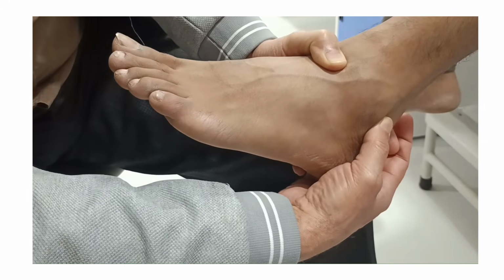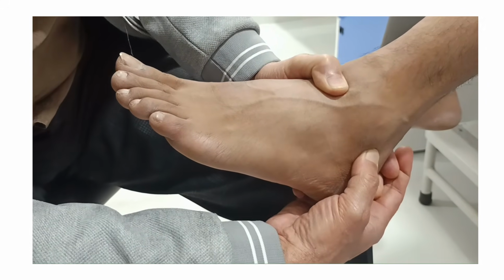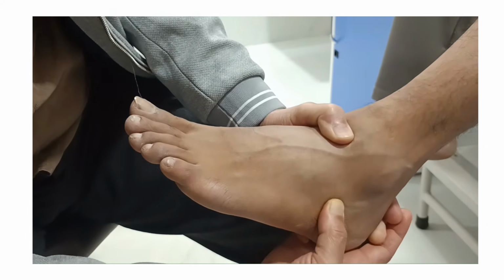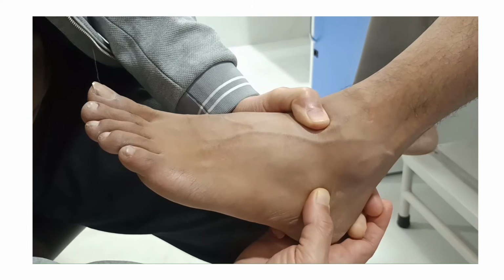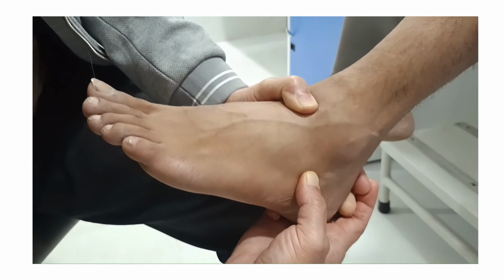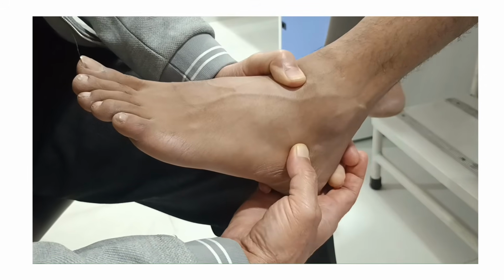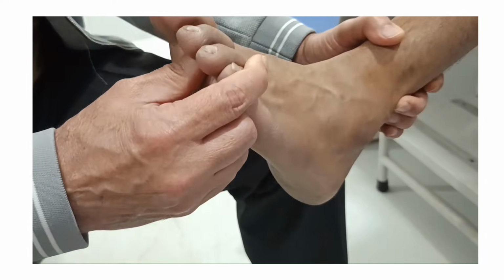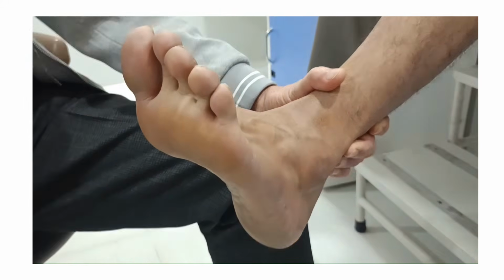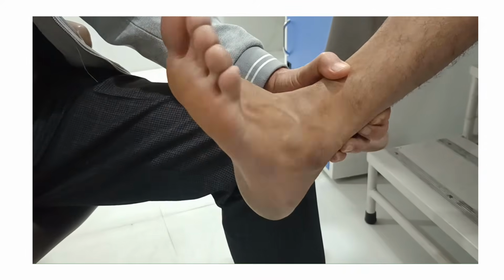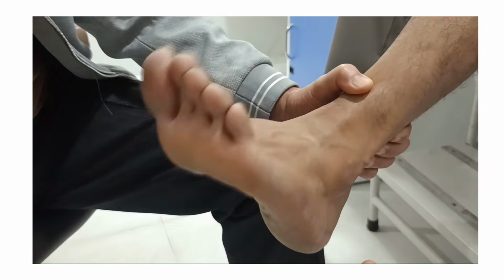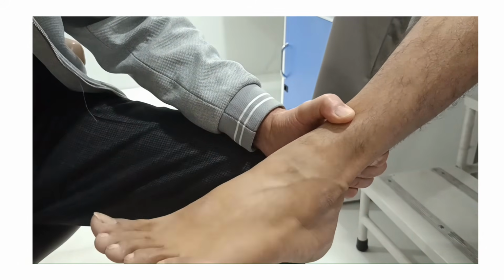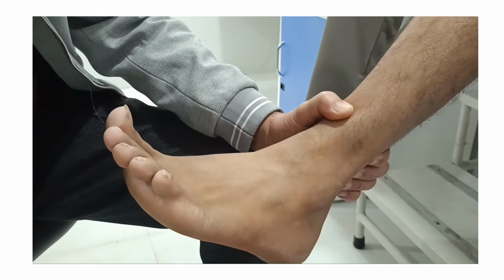Then you trace the peroneal tendons distally along the lateral malleolus right up to the peroneal tubercle. Any pain or tenderness in this region is suggestive of peroneal tendinitis. Then you ask your patient to dorsiflex and evert and do the circumduction in all the directions and look if there is any subluxation in this region. So subluxation can be tested in both directions to see if there is any peroneal subluxation or dislocation.